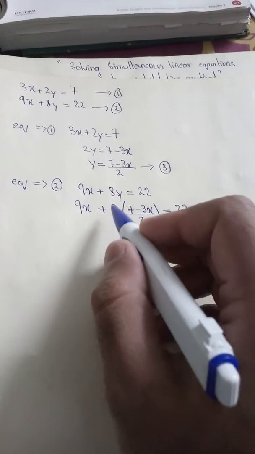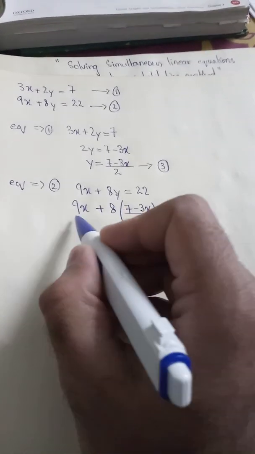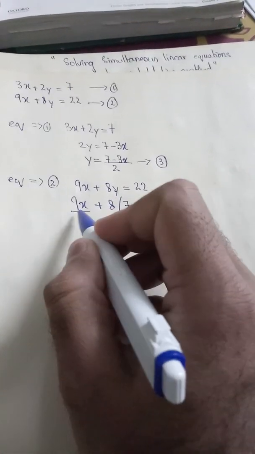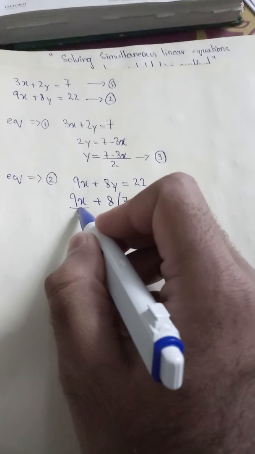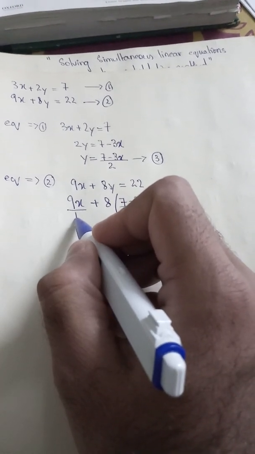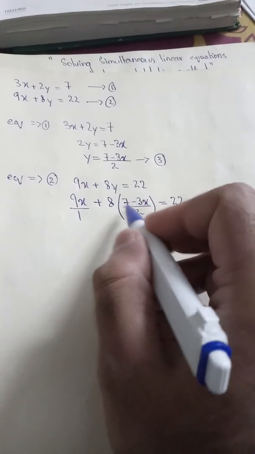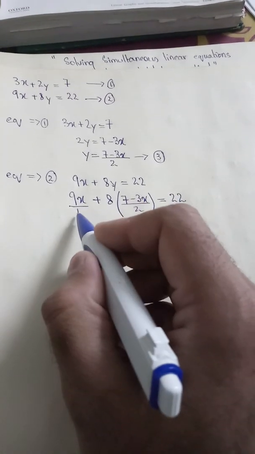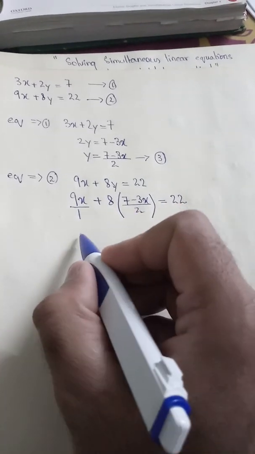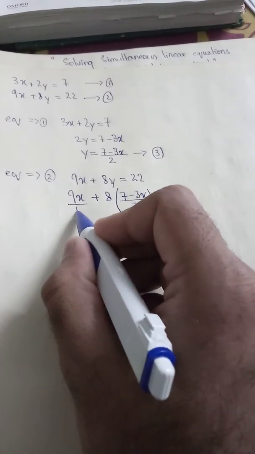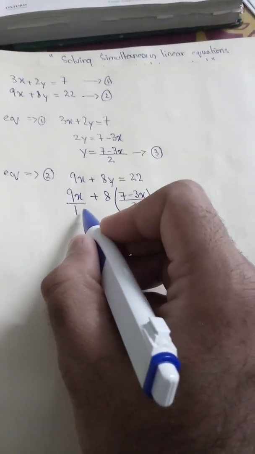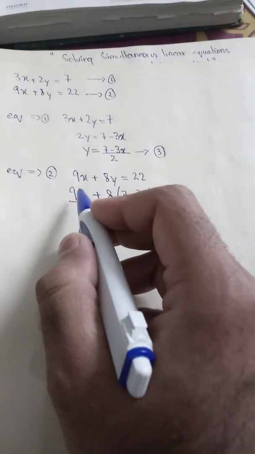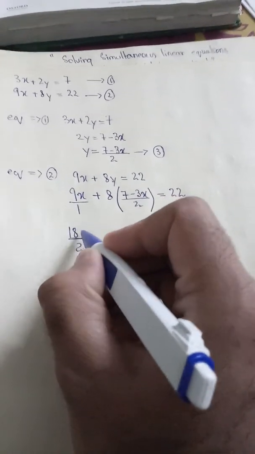Instead of cancelling out this 2 and 8, I will take the LCM first because I know these are my fractions, and since nothing is written in the denominator, I will write 2. I will not cancel this out first. I will take the LCM first and then multiply. So the LCM of 1 and 2 will be 2. In order to make this 1 into 2, I will multiply this with 2, so it will become 2, and I have to multiply the numerator with 2 as well, so it will become 18x.